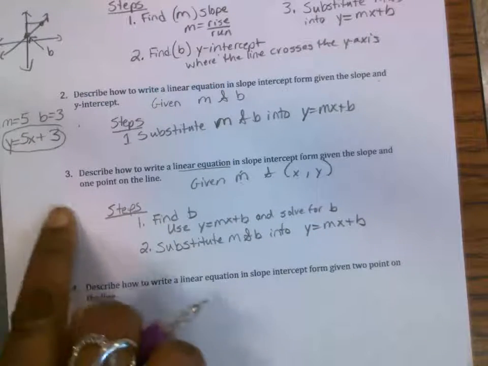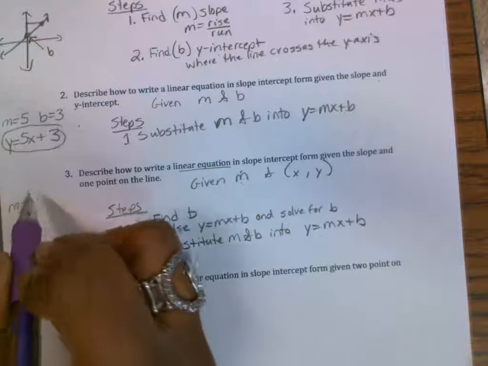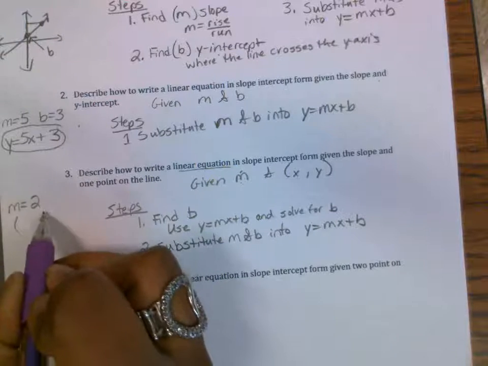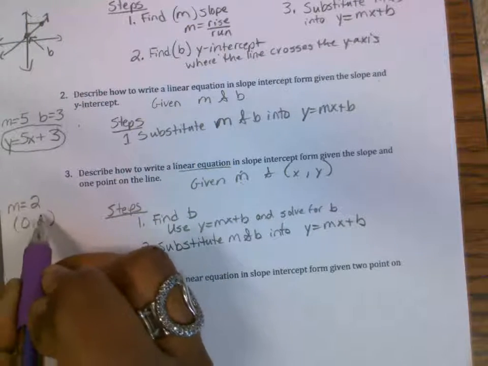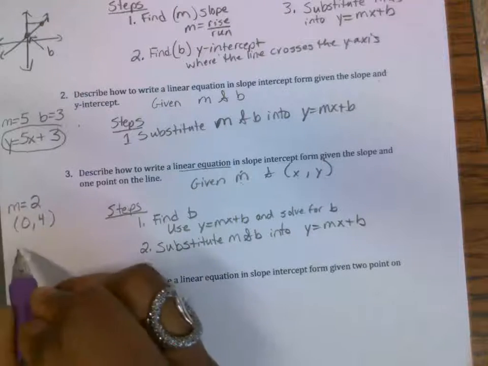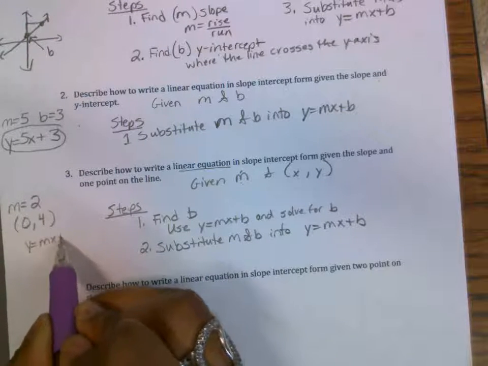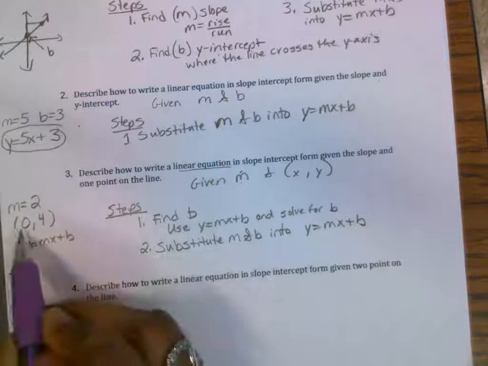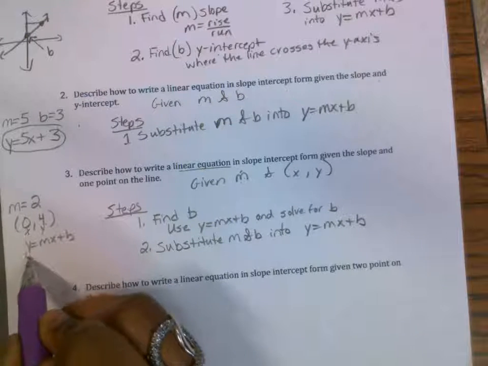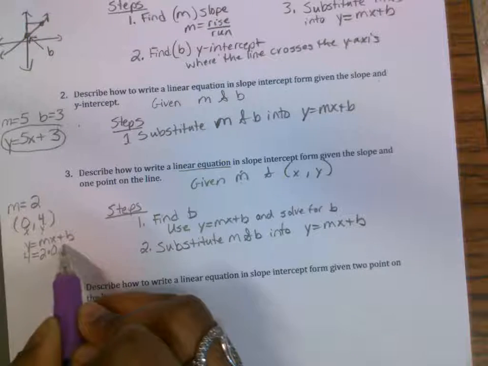Okay? And the diagram over to the side looks like this. m is already given, so let's suppose m is 2, and the ordered pair is 0 and 4. Okay? So you don't know what b is, so in order to find b, use y equals mx plus b, and you're going to substitute these numbers in here. So this is x, this is y, y is 4, m is 2, x is 0, plus b.